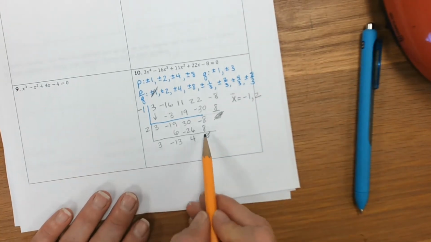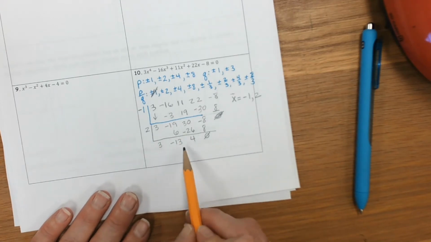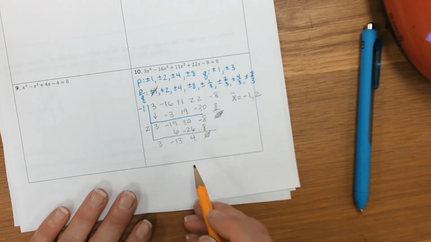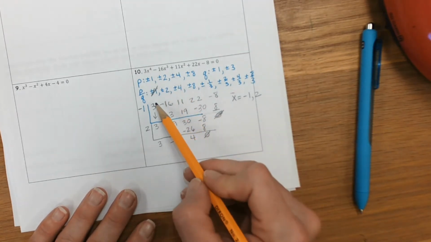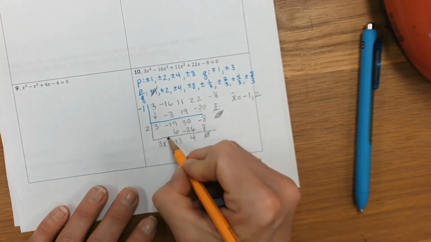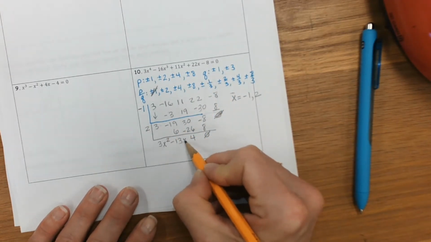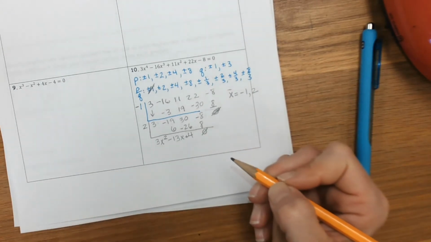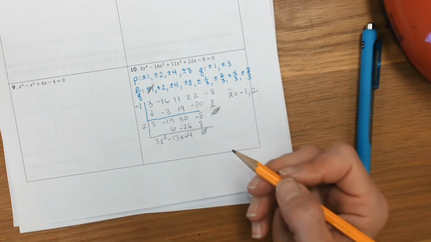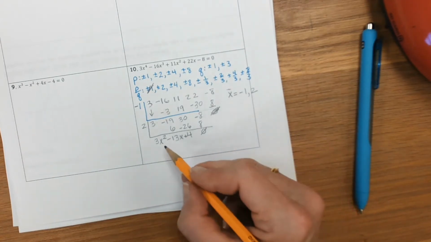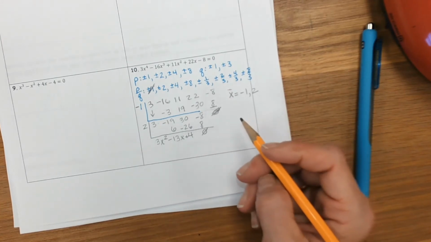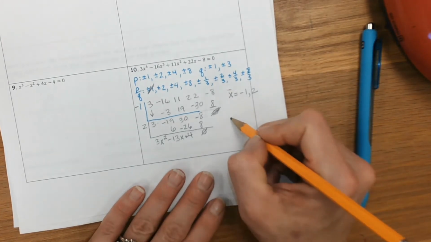Okay, now friends, this is a quadratic, so I should be able to factor it, or I could use quadratic formula. But remember, this was to the fourth, this was to the third, so this is 3x squared minus 13x plus 4. Now guys, if you want to keep doing synthetic division, you are more than welcome to. That is fine. If you see that you've got a quadratic and you want to plug it into quadratic formula, also totally fine. I am going to factor this.